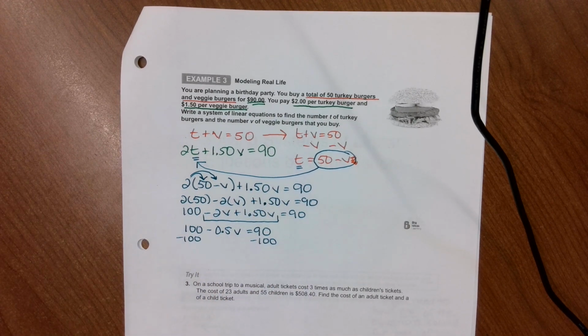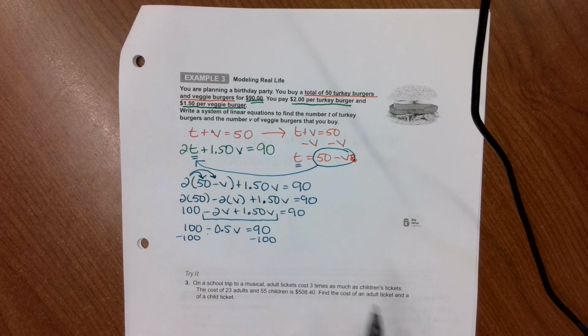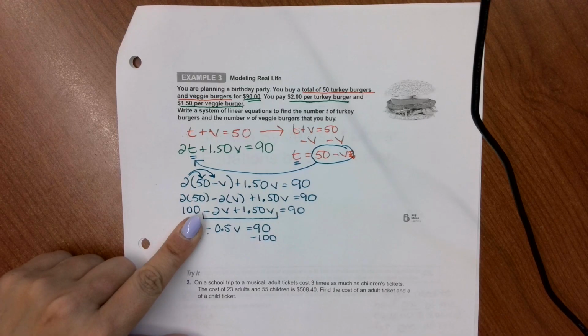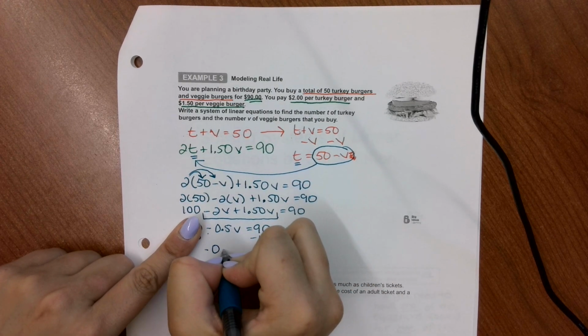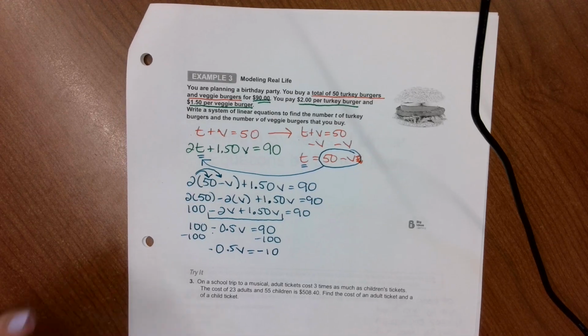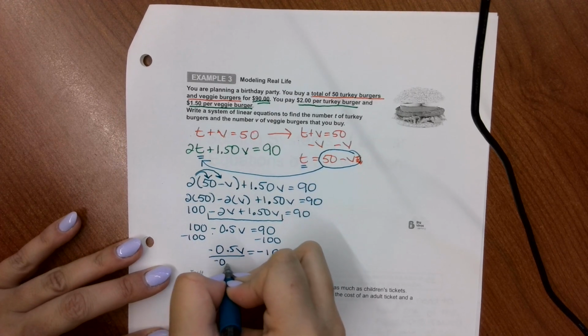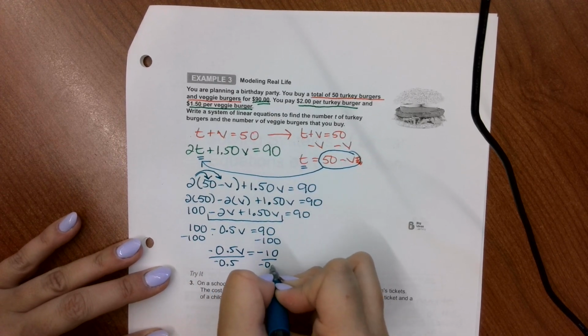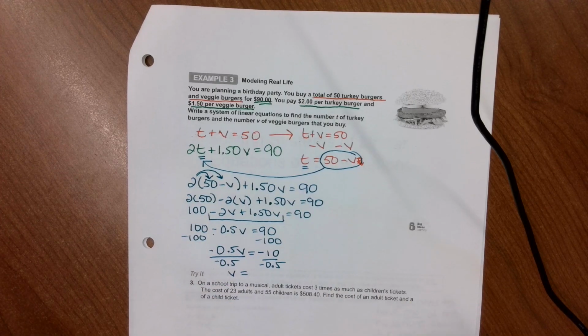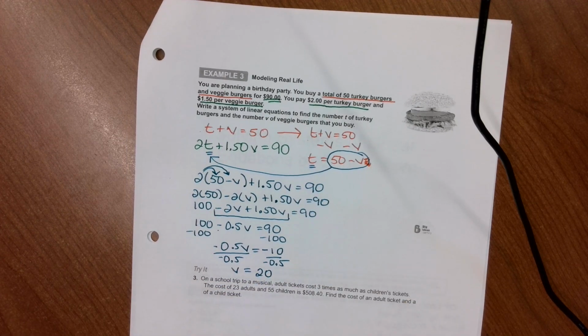Subtract 100, and this is another spot where you guys make a lot of errors. This is negative 0.5V. When I take away the 100, it's still negative. Negative 0.5V is equal to negative 10, and then we'll divide by negative 0.5 on each side to see that V is positive 20.